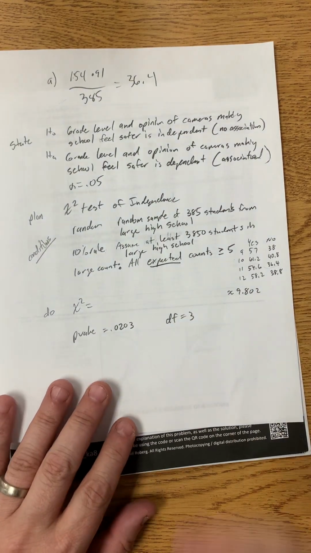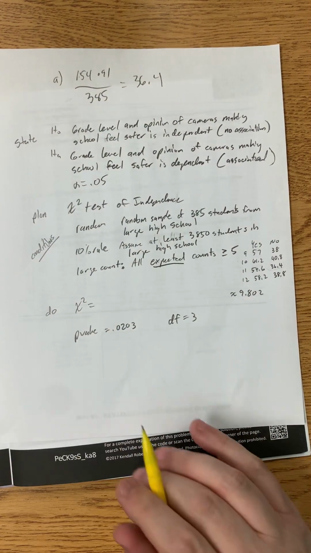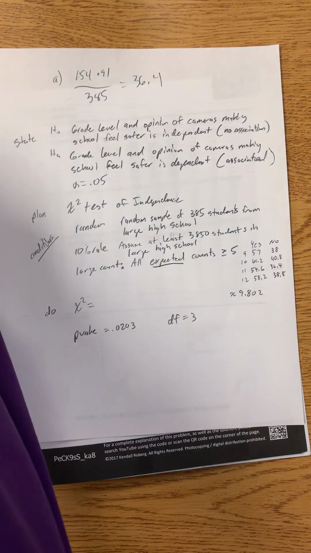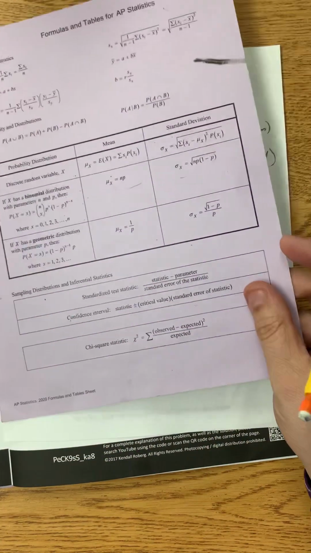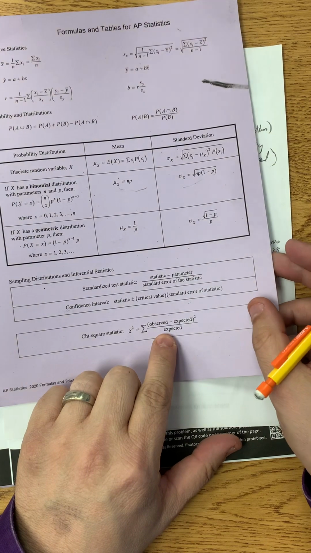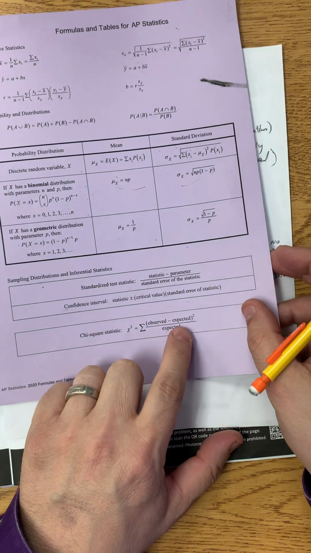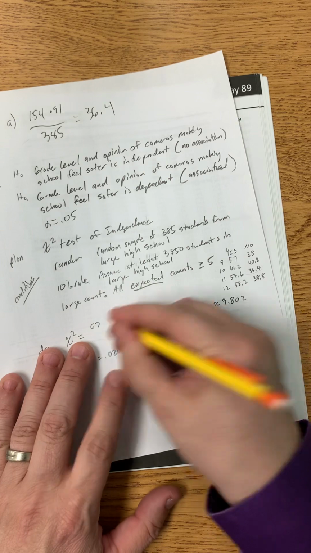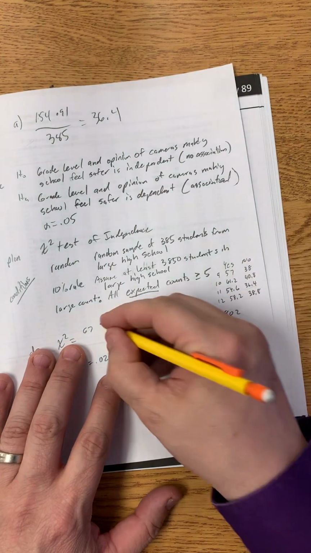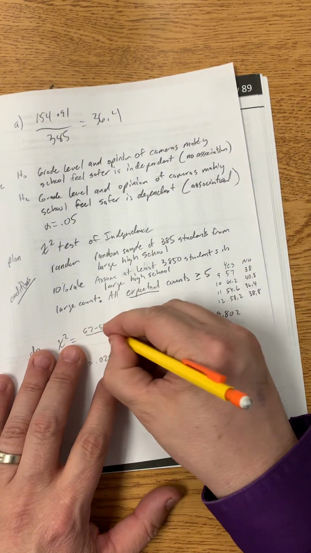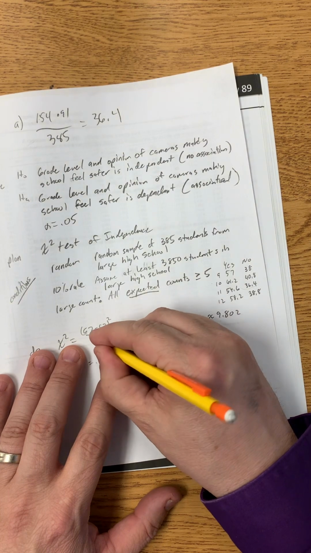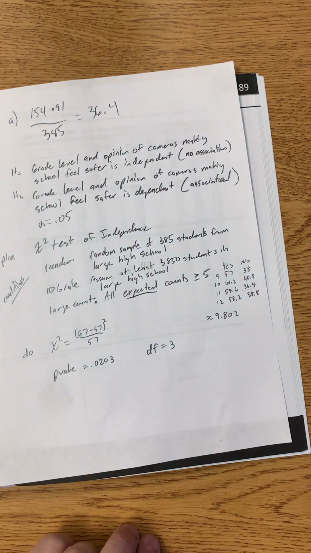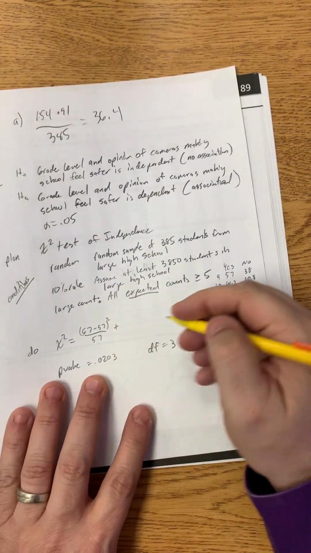All right, for the work, we're going to use, hold on, let me get a purple. On your formula card, the front and the very, very bottom: observed minus expected squared divided by expected. Observed, the first one was 67. Expected was 57. Square that and divide it by 57. Okay, so that's just filling in. And then we need to do a couple of these.